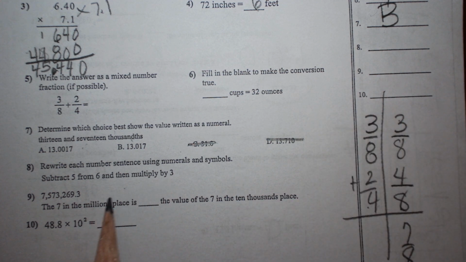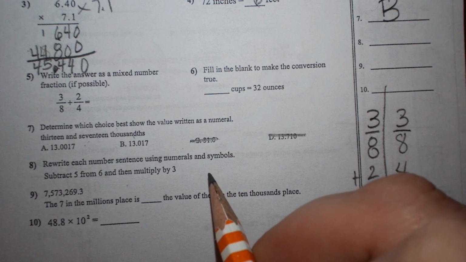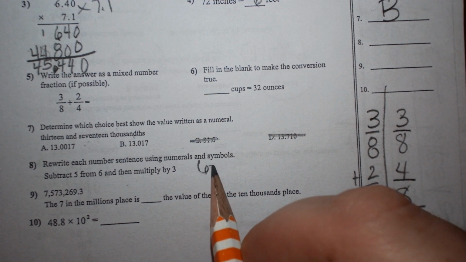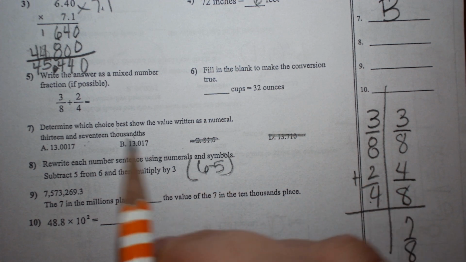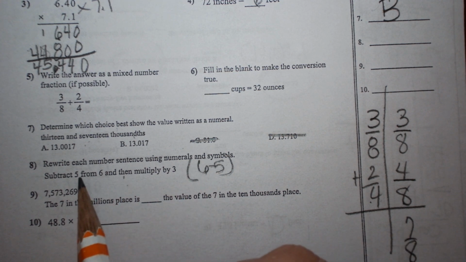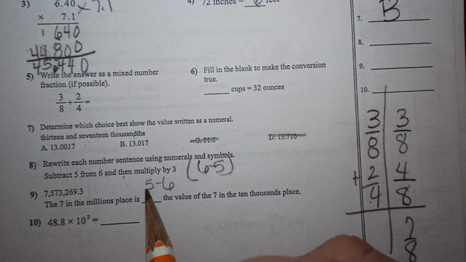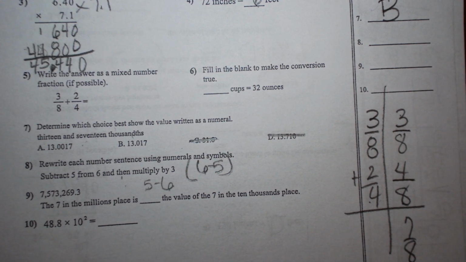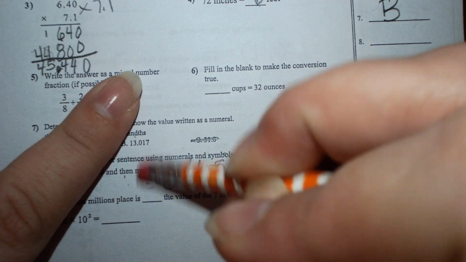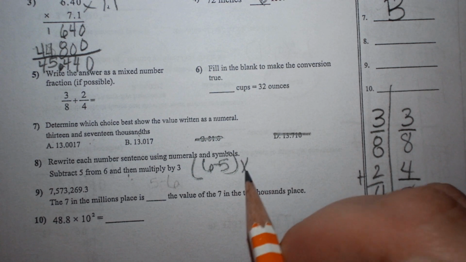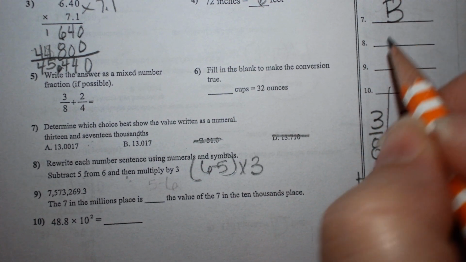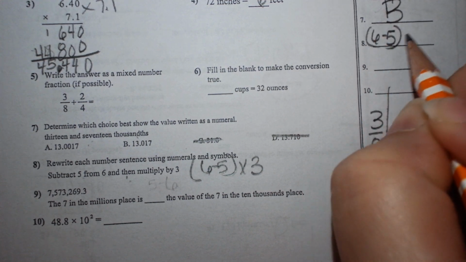Rewrite the number sentence using numbers and symbols. Subtract 5 from 6, then multiply by 3. So in order to do 5 from 6, how am I going to write that? 6 minus 5. You wouldn't write it the other way, because that is not 5 from 6. That is 6 from 5. You have to look at the words you're given. Then multiply by 3. So number 8 should be 6 minus 5 times 3.